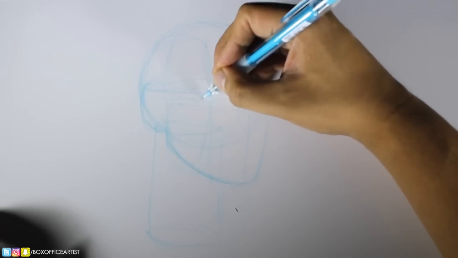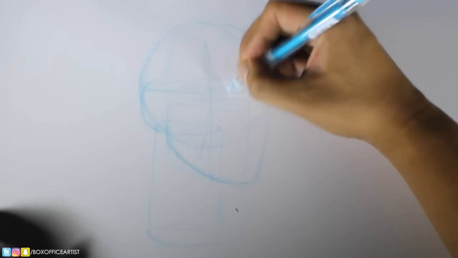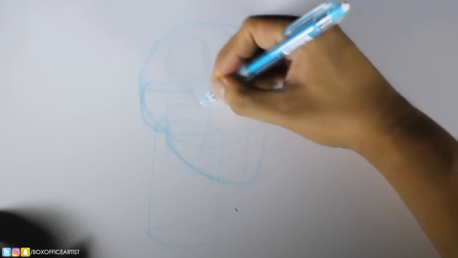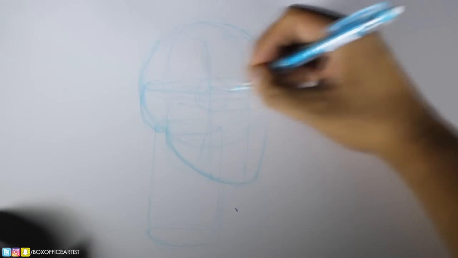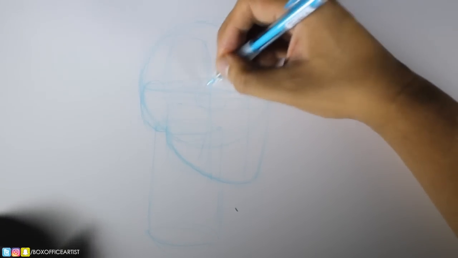Then of course we have the eyeball. And as you guys know, whenever I'm thinking eyeballs, I'm thinking of skulls. I'm thinking of the eyeball going behind the skull here.